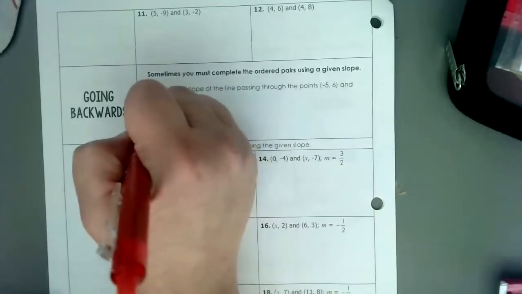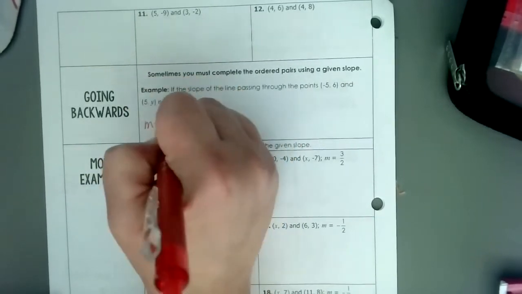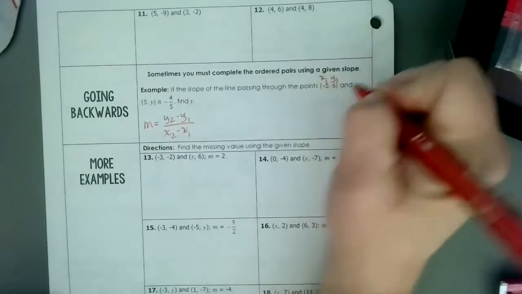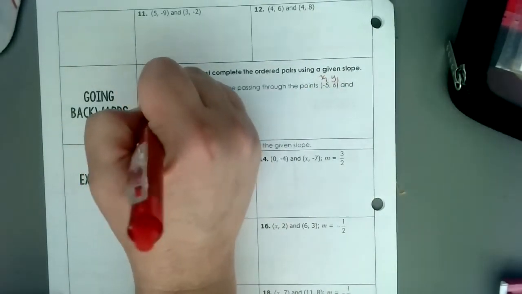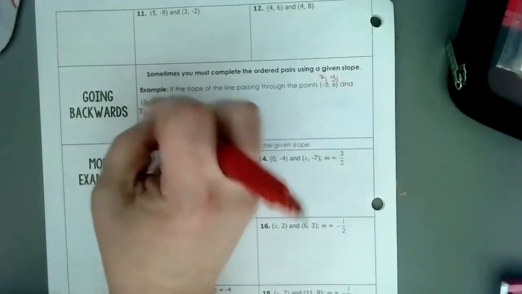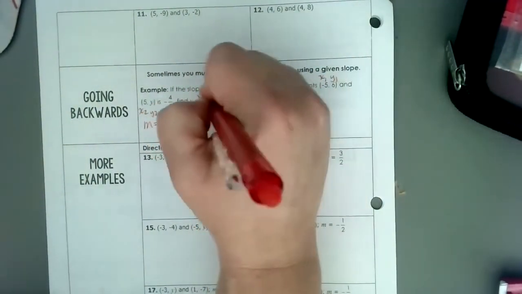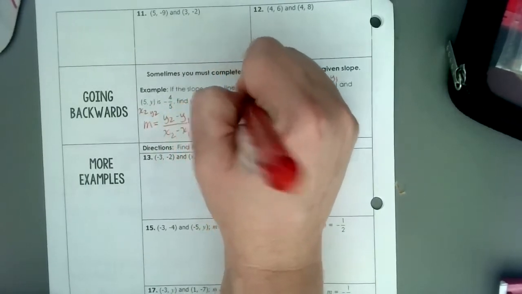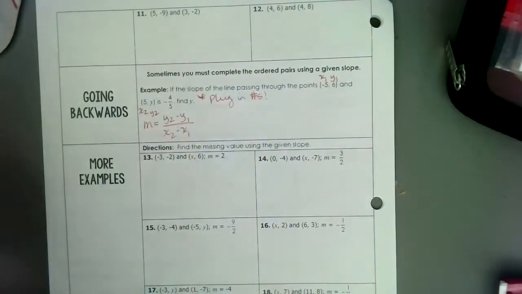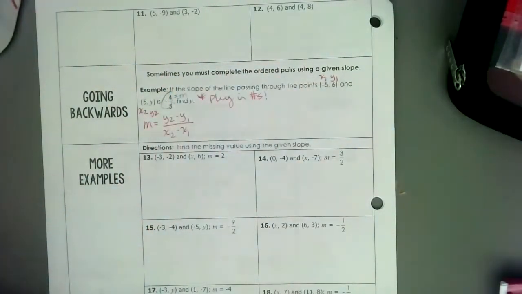find y. So I'm going to use my formula, m equals y2 minus y1 over x sub 2 minus x sub 1. And I'm going to label. So this is going to be x sub 1, y sub 1. This is going to be x sub 2, y sub 2. I'll just label that as y. And plug in our numbers. And this is m. So I plug that in for m.